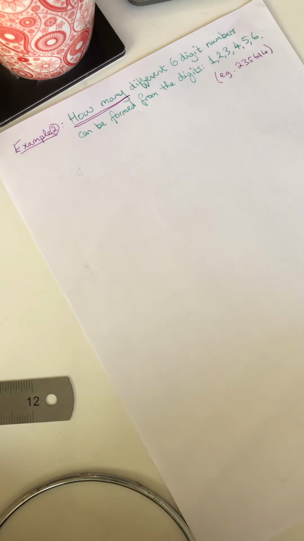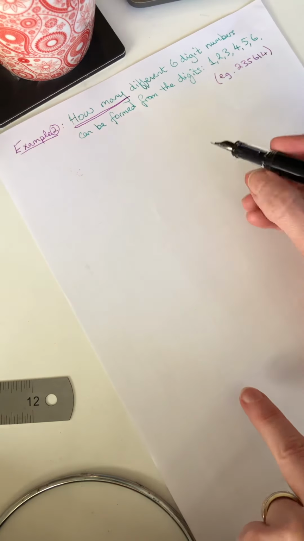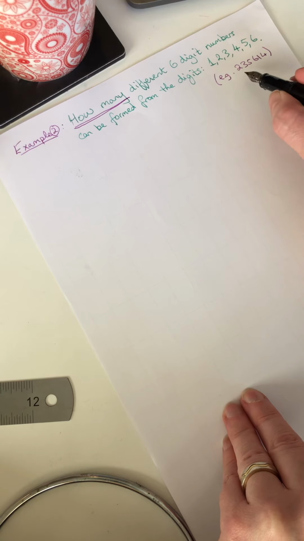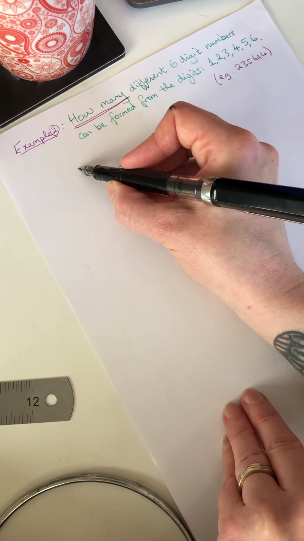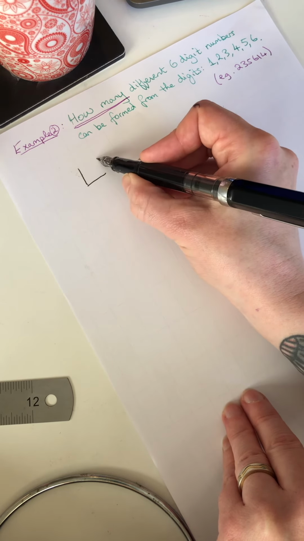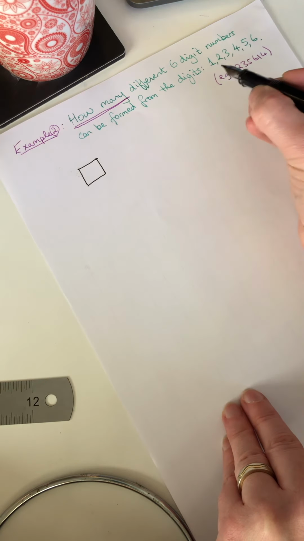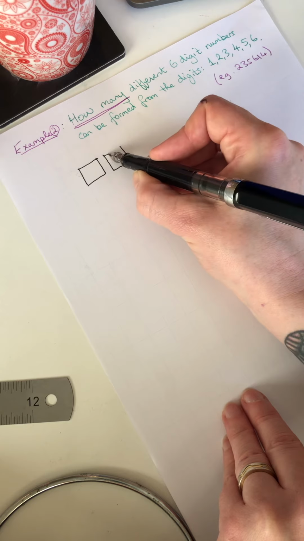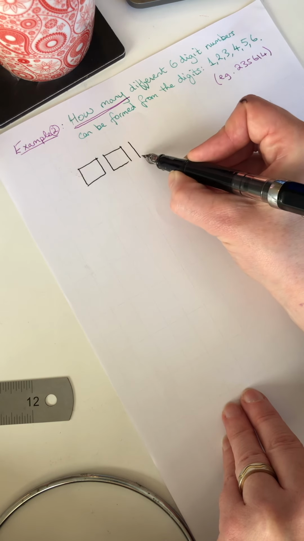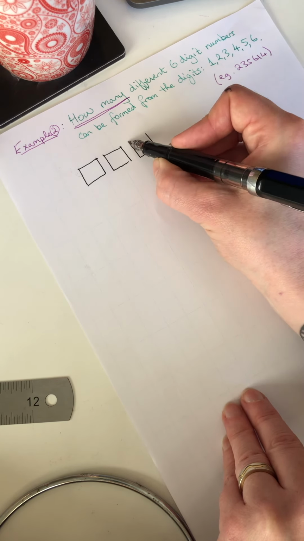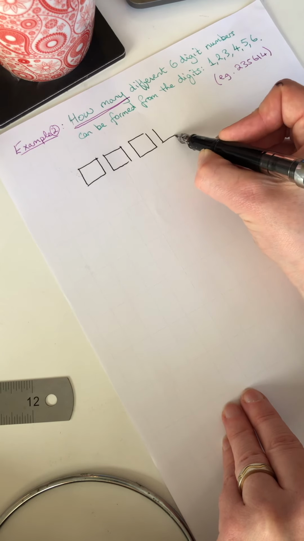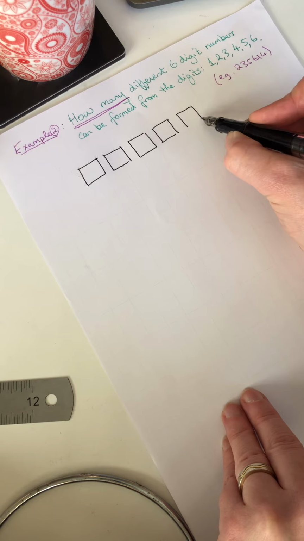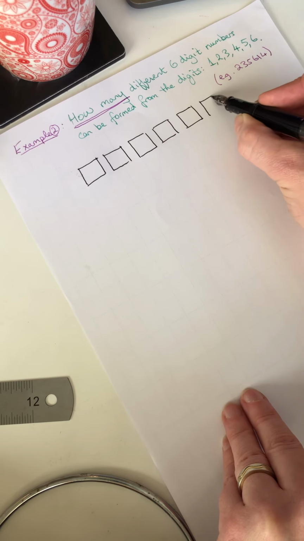Well, we're going to use our pigeonholes. And again, we have 6 possibilities and we're trying to make a 6-digit number. So we're going to have 6 boxes, 6 pigeonholes. 1, 2, 3, 4, 5, 6.